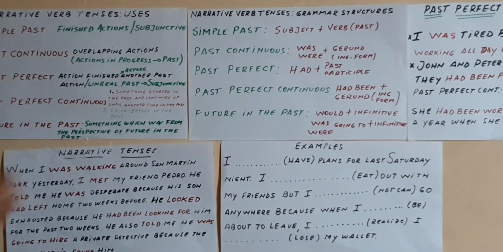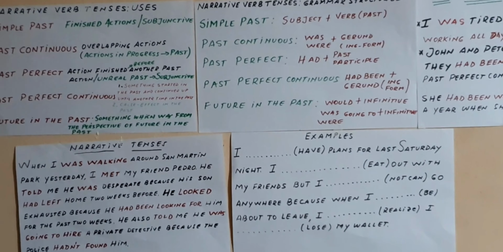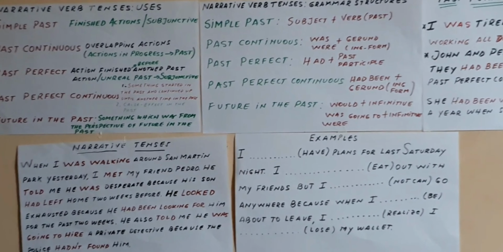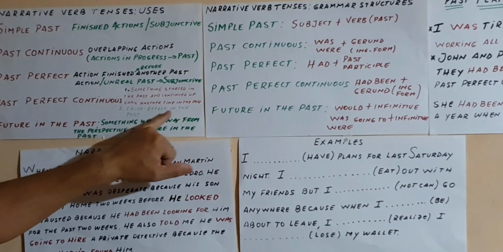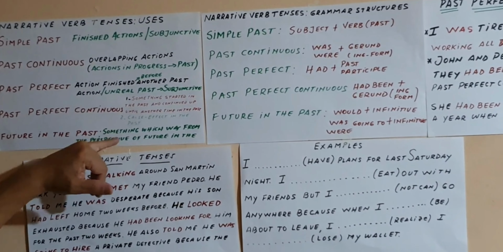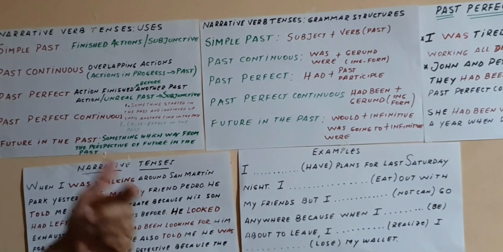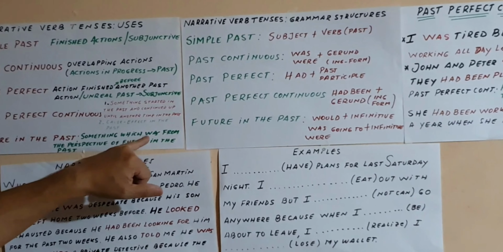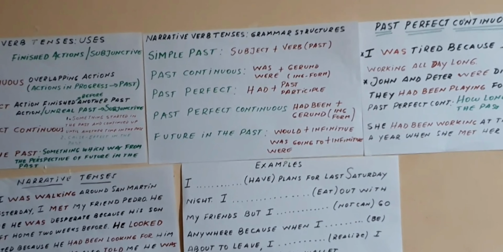The past perfect continuous is something that started in the past and continued up until another time in the past. Or it is also used for cause-effect in the past. And the future in the past can be expressed with was or were going to, or would, something which was from the perspective of future in the past.